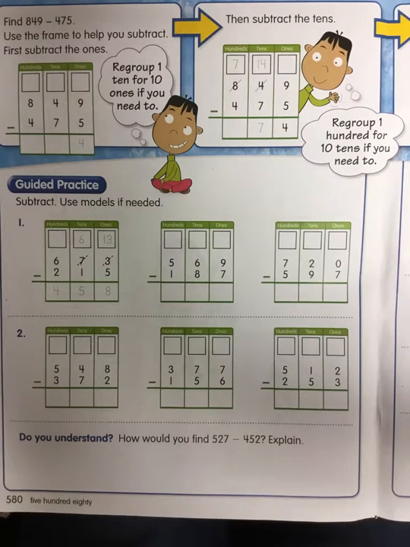Second graders, today you're going to subtract. So they've already done the first one first. Let's go to the second one. Just a reminder, I'm not going to do all of them with you since we've already done this. I'll do a couple and then you're on your own.